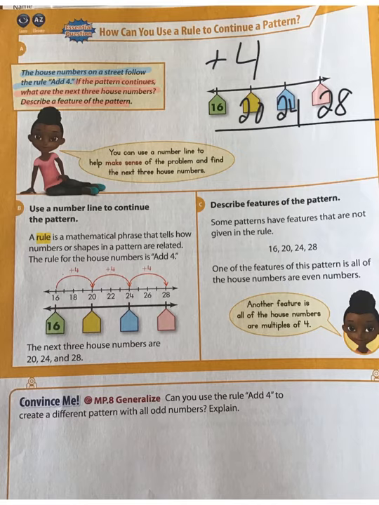So if we look at B over here, it says a rule is a mathematical phrase that tells us how the numbers or shapes in a pattern are related. So we have our rule right here, which is plus 4. And if we look at this picture right here, it's just jumping on a number line each time. And then we have to be able to describe features of the pattern.